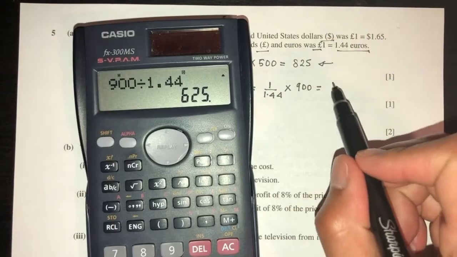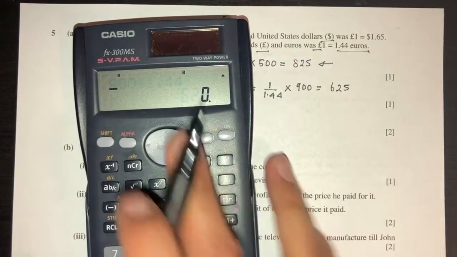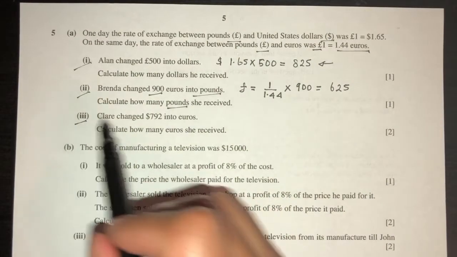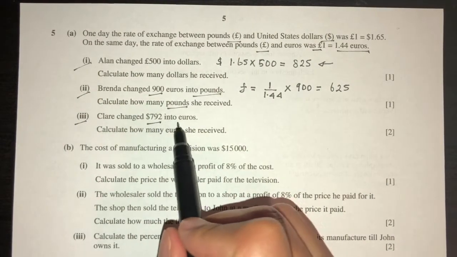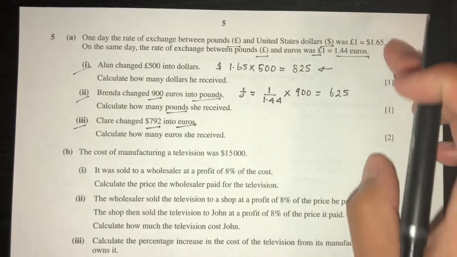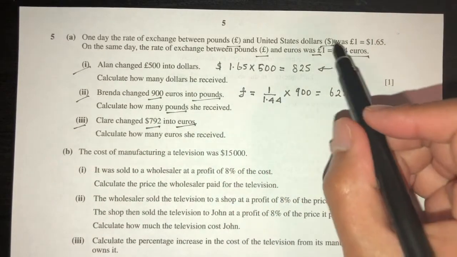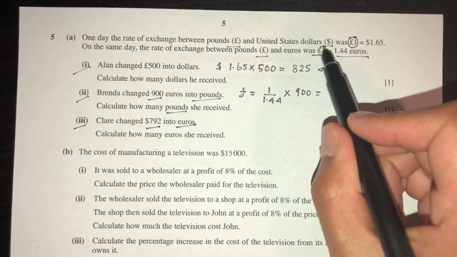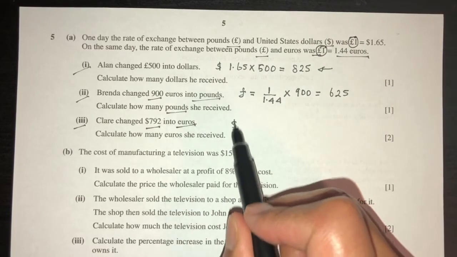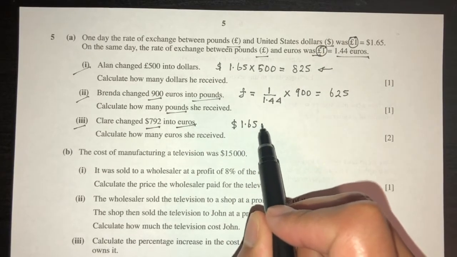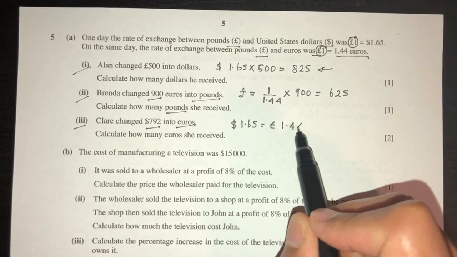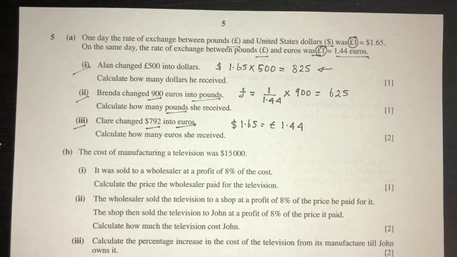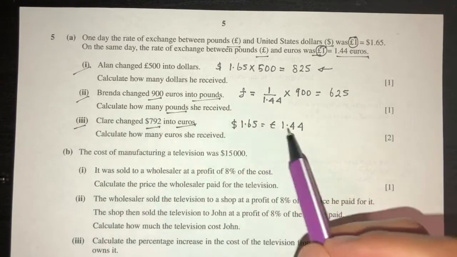That will be 625 pounds. Now for part D, Claire changed $792 into euros. So from this we have this rate of exchange. As you can see, if you replace pounds here, you will have $165 is equal to 144 euros. So now we have to change 792 into this one.